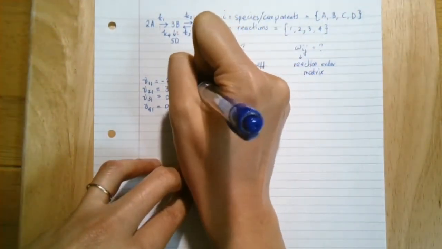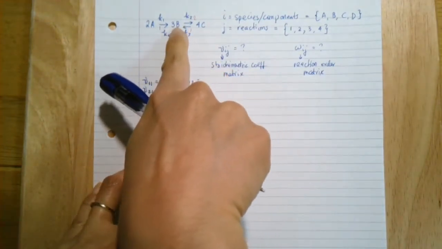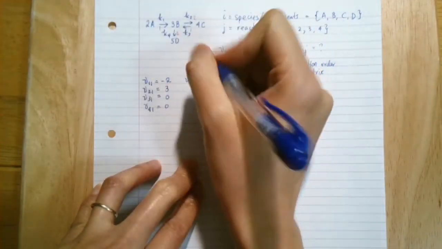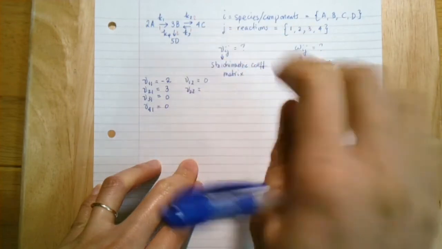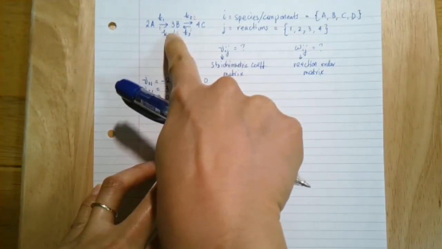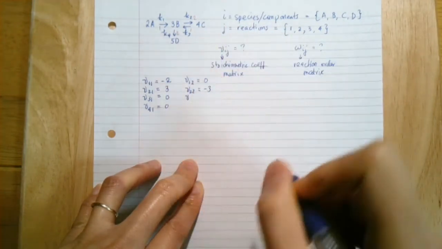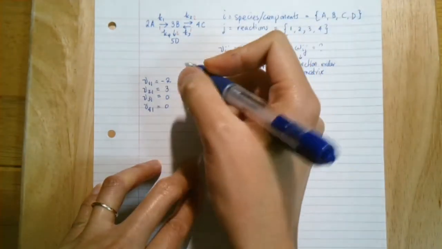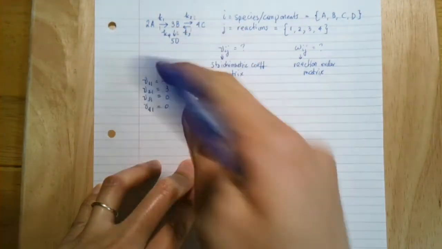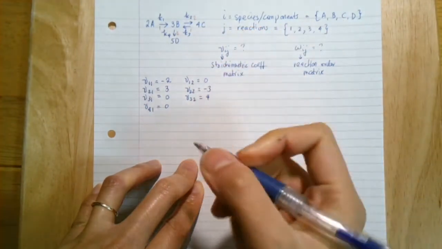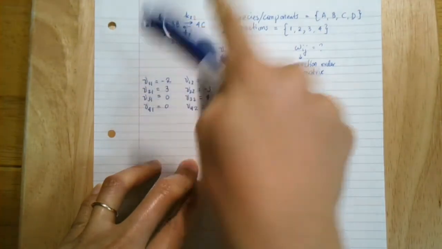For reaction 2, the first one is the stoichiometric coefficient of component 1 in reaction 2. Component 1 is A, and I need to have a look at reaction 2. A is not involved in reaction 2, so this is 0. Stoichiometric coefficient of component 2 in reaction 2. Component 2 is B, and it is a reactant in reaction 2. So this is -3. Negative because it is being consumed. Then I will do the same thing for component 3 and reaction 2. Component 3 is C. Have a look at reaction 2. C is being produced, so it's positive here. And for component 4 in reaction 2, component 4 is D, but D is not involved in this reaction, so that's 0.